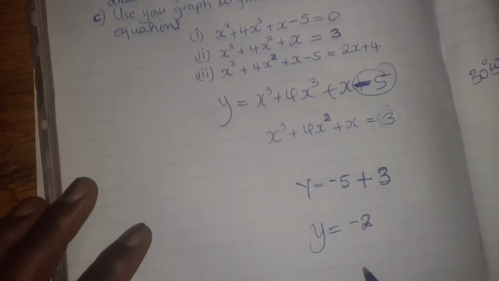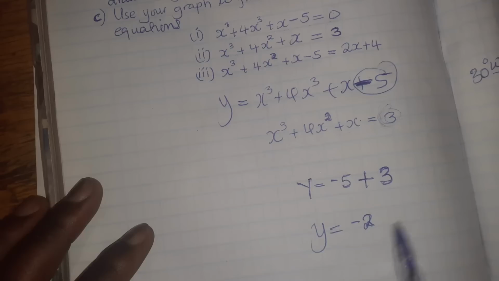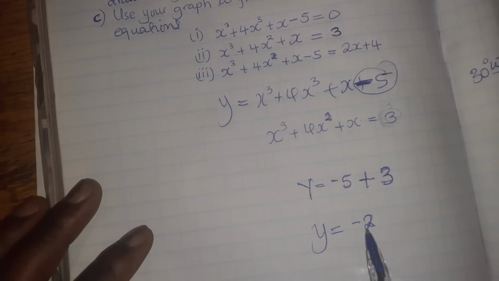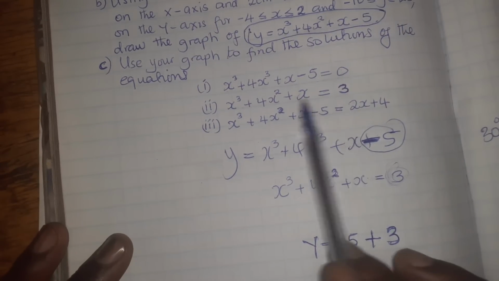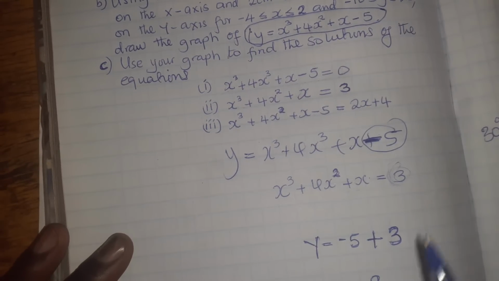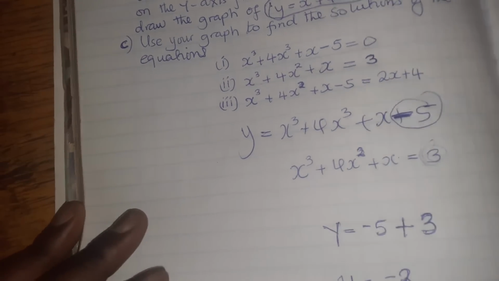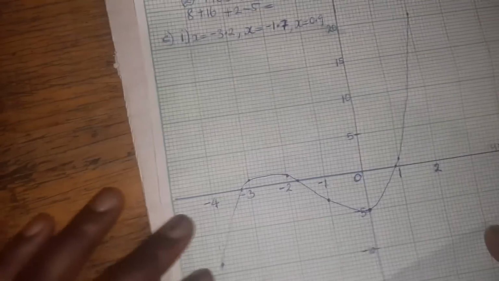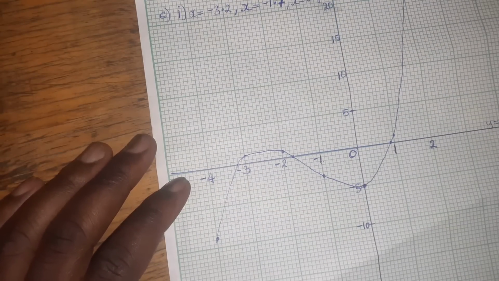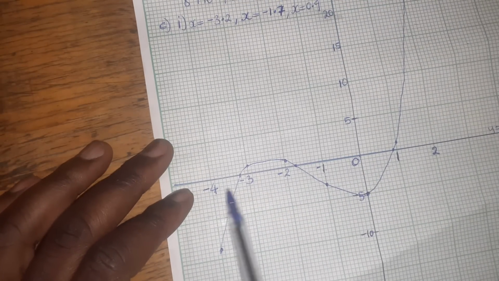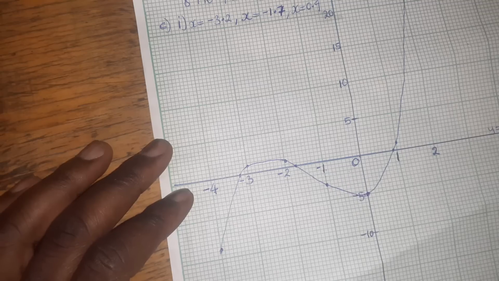I hope you're getting what I'm saying. In this case, we have negative 2. So it will mean that I'm supposed now to go, please, I hope you're following me, back to my graph paper where I'm supposed to demonstrate there. Then I'll draw a straight line that passes through this point.